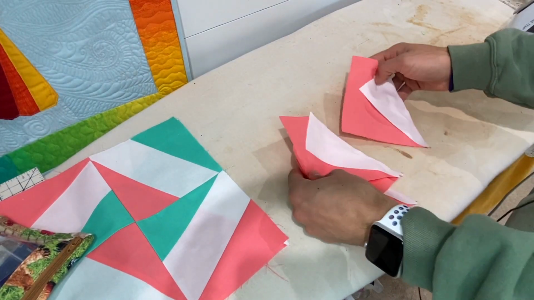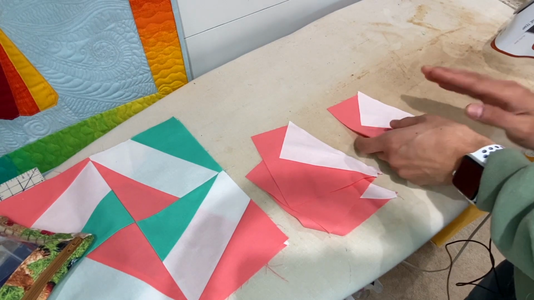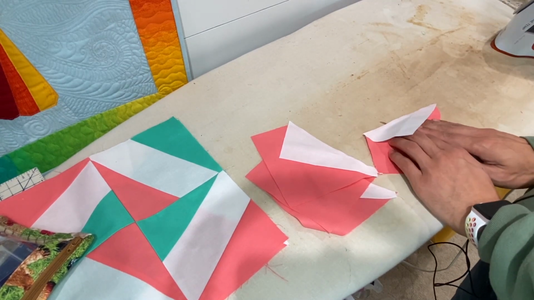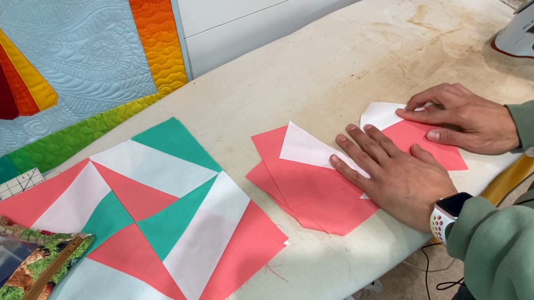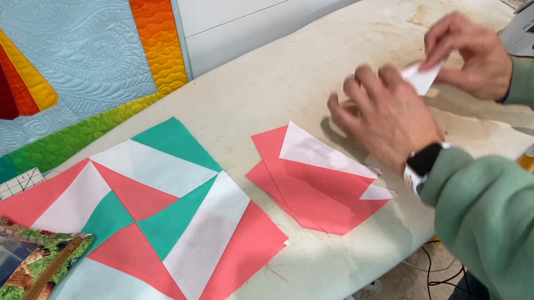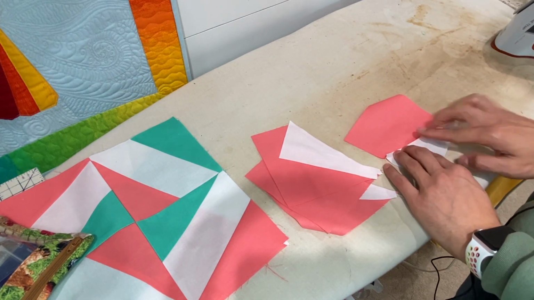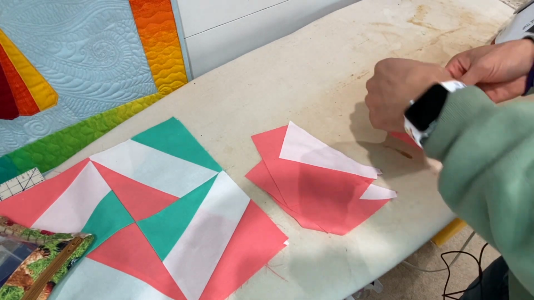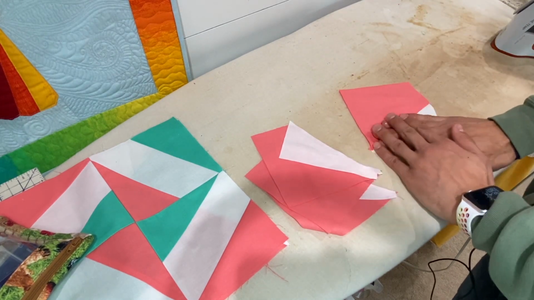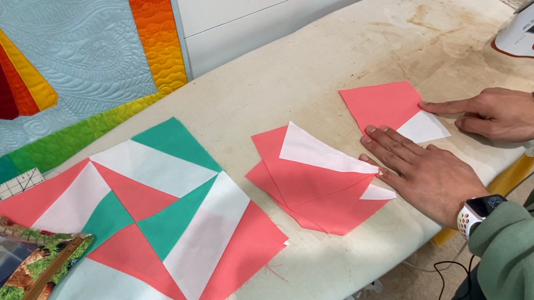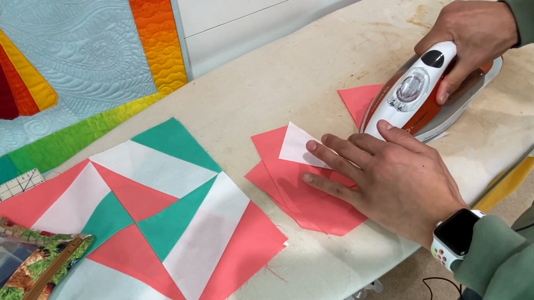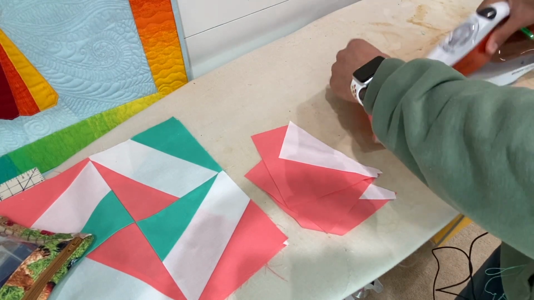Okay, so we've got our little blocks. Now we want to press these seams, and remember, we want to press them to the dark side. We don't want to press them this way, because then you'll see the seam underneath the lighter fabric. We want to press it the other way, towards the dark side. When we press it, we won't see that seam nearly as visibly underneath the darker fabric. So let's go and press all of these blocks.